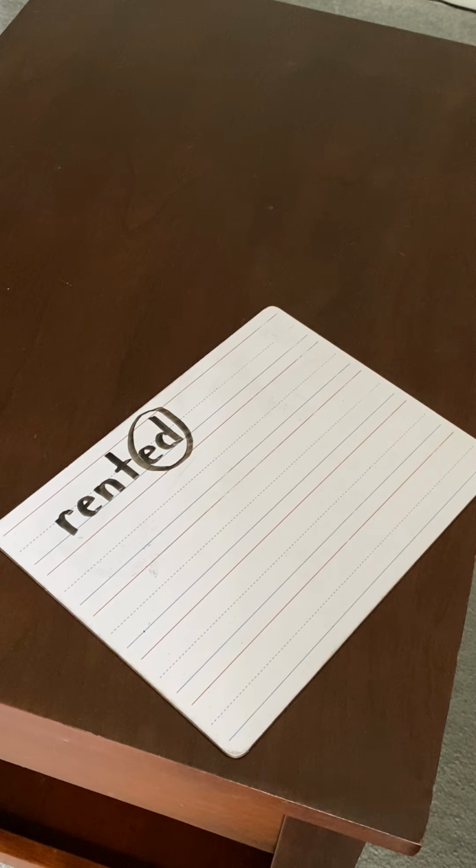I can also put this ending at the end of the word rent. I'm going to write rent again, and then I'm going to add this ing. Now, we already learned about ing when we were doing our ing welded sounds.